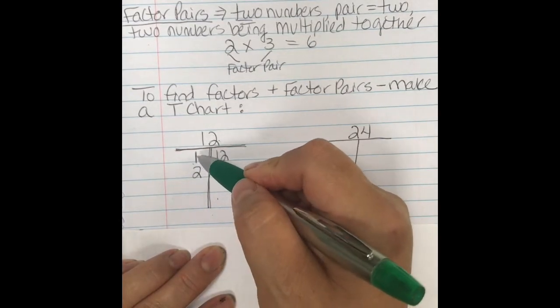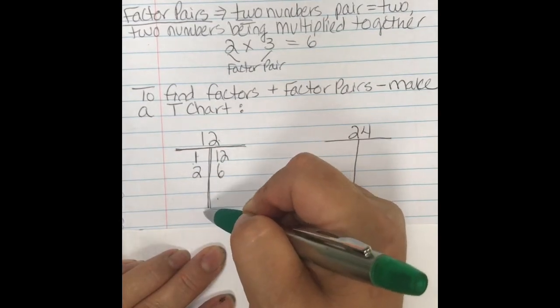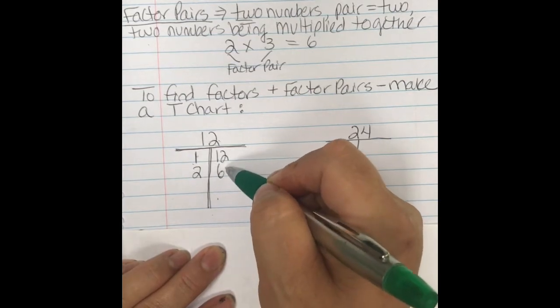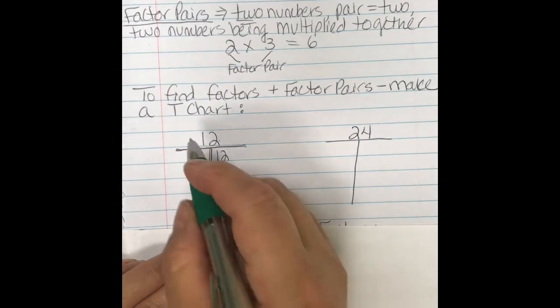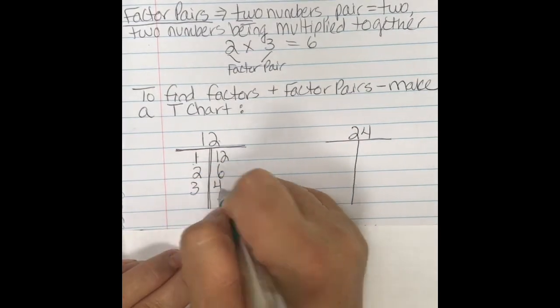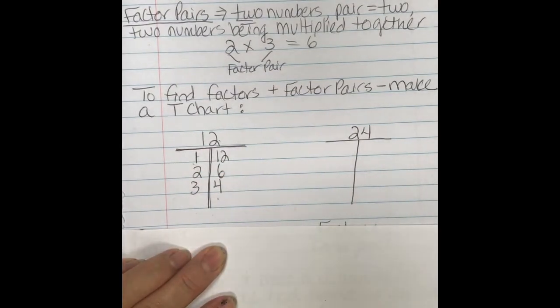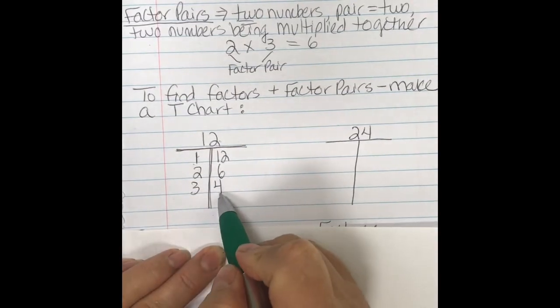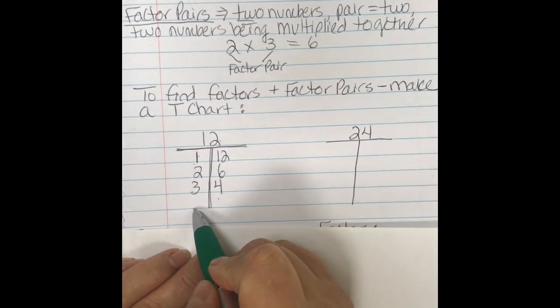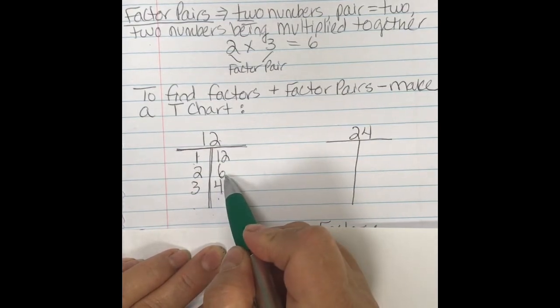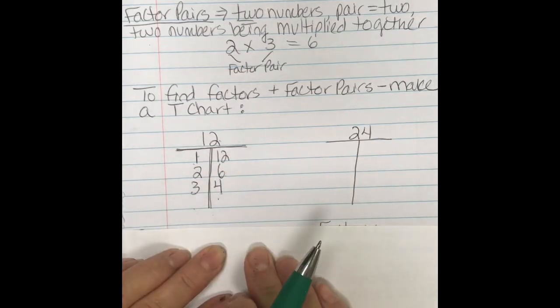So you can see how I'm going in order 1, 2 on this side all the way, and this is just the other factor that I need to get to 12. Now I'm going to say 3. Yep, 3 times 4 gets me to 12 as well. When you are finding the factors and the next number is on the other side of your T-chart, then you know you are done. Okay, because nothing times 5 gets me to 12 and 6 is already on my chart. So that's all I need to do.